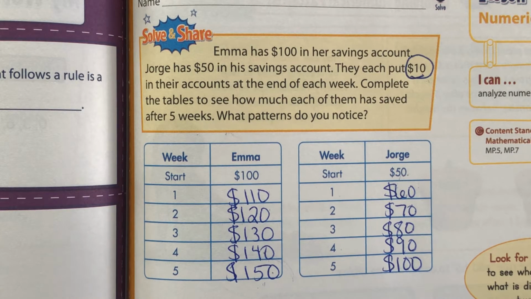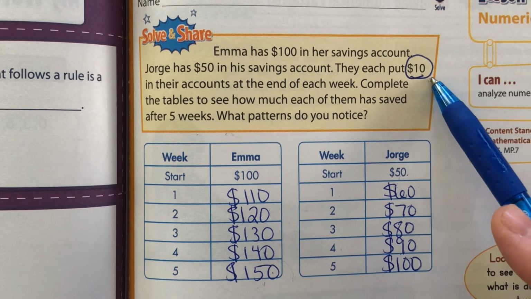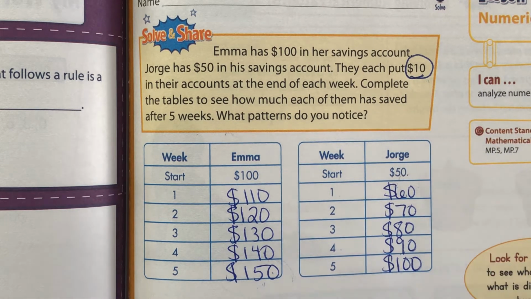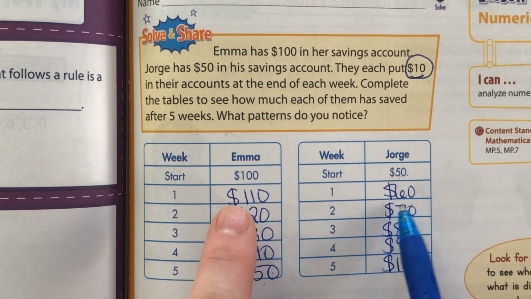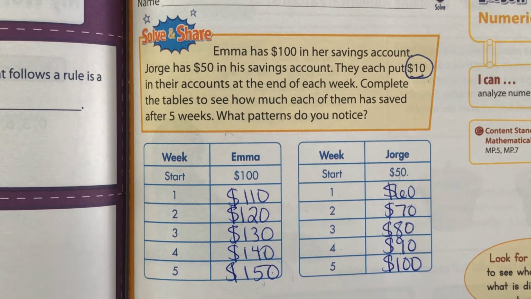What is the only way that Jorge could possibly save more money than Emma? What's a way that Jorge maybe could save more money than Emma? What could he do? Well, maybe instead of putting $10 in his bank account each week, he could put in 20. Or you can put in 30. But if they both keep adding 10, Emma is always going to have more money than Jorge. All right, so that's just one little example.